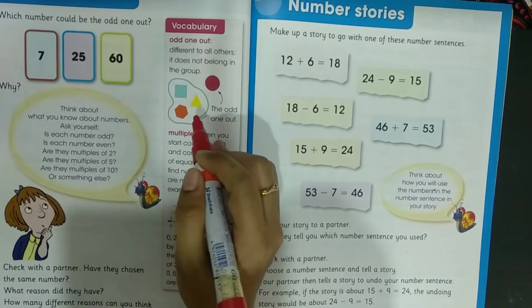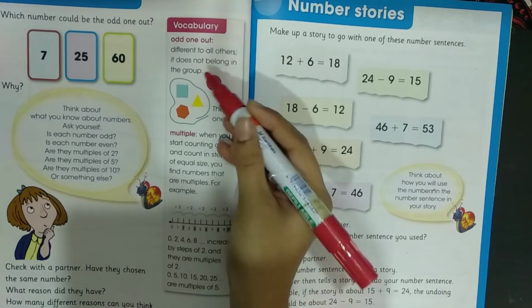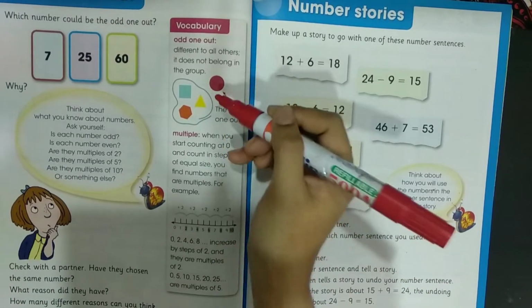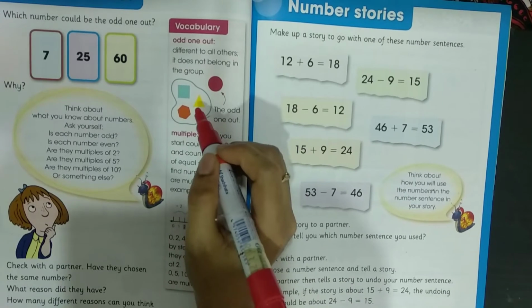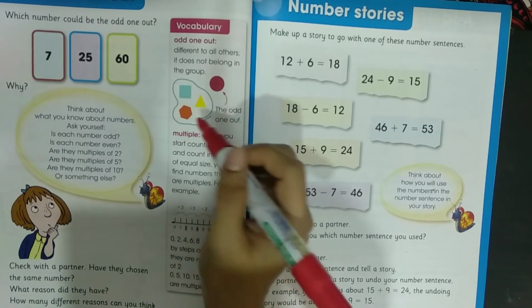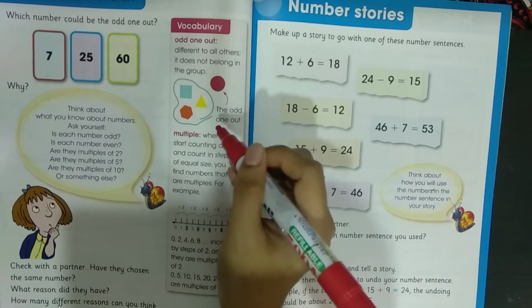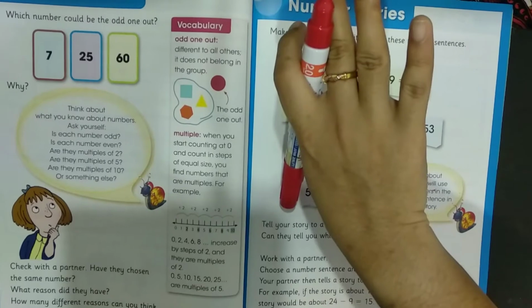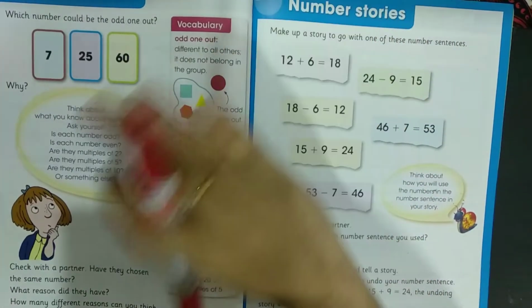You can see here, this one, the circle one, is the odd one out, the weirdo. Because we have a triangle here, and all these shapes, they all have sides and points. They all have corners, except the circle. So we take that odd one out. That's the meaning of it.